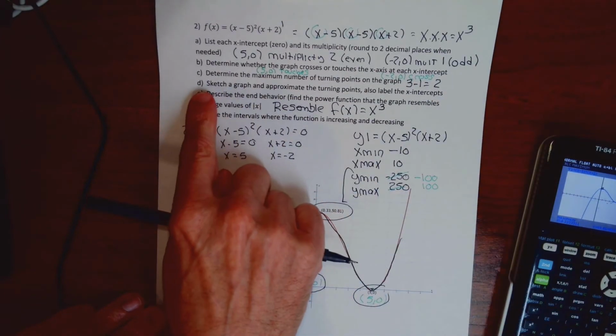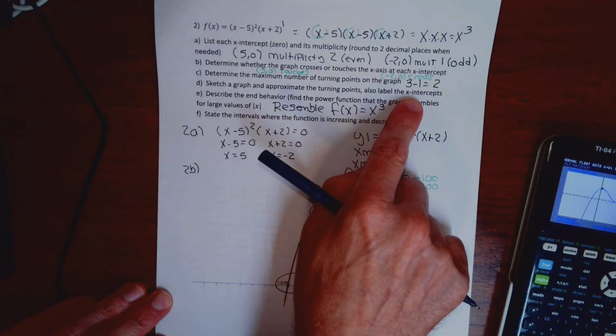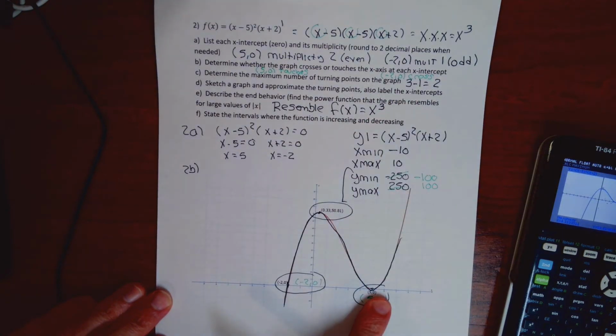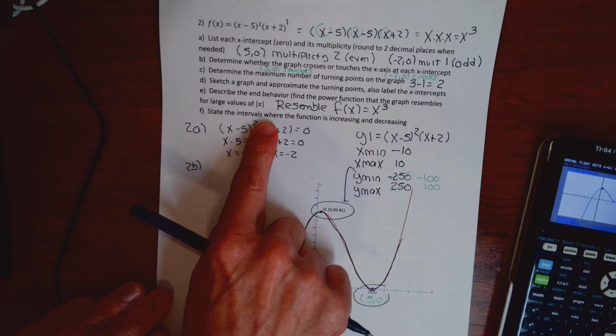That's the end of part D. I sketched a graph, I approximated the maximum point, I labeled the x-intercepts, and the minimum point came for free. The last thing I need to do is state where the graph is increasing and decreasing.